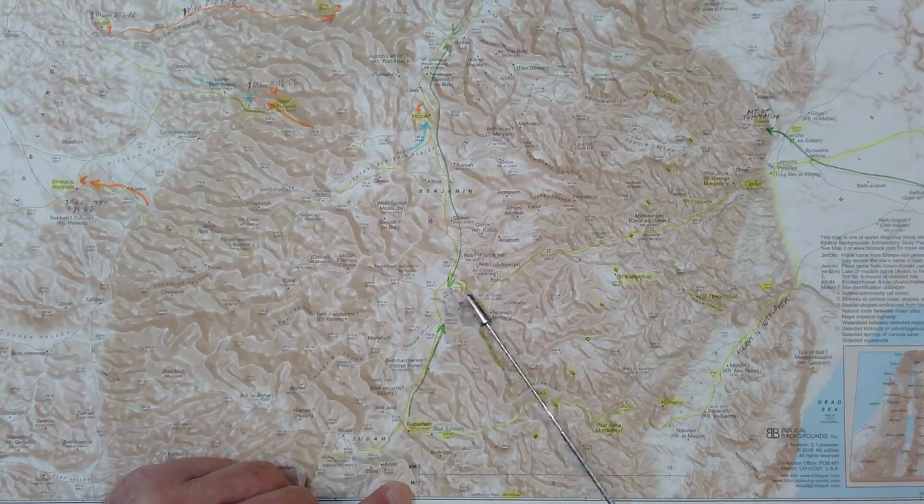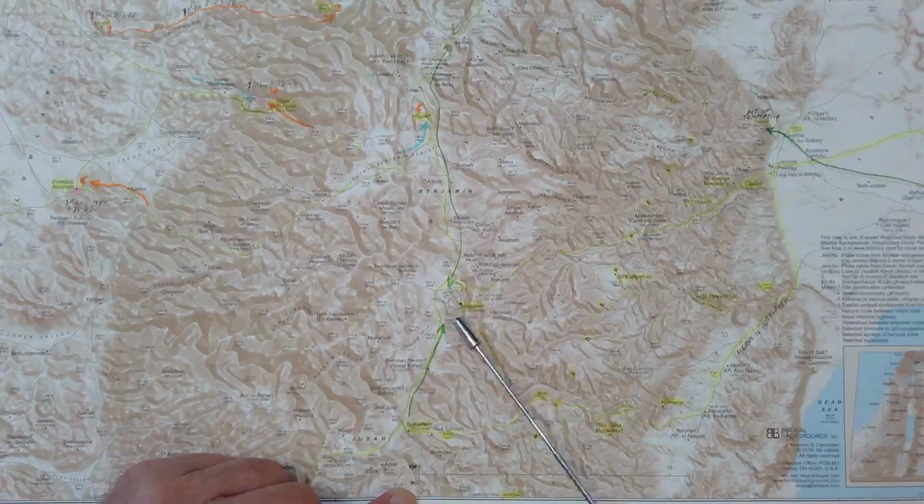And if you have good glasses, get your magnifying glass, you'll be able to make out the outline of the city walls. You'll be able to trace the Kidron, the Hinnom Valley. The Kidron Valley, you can take that Kidron Valley all the way out to the Dead Sea.